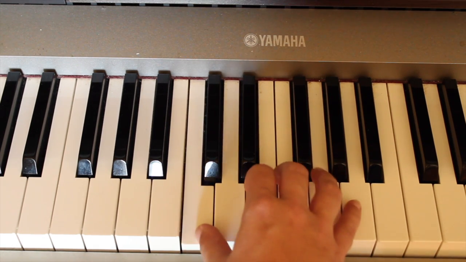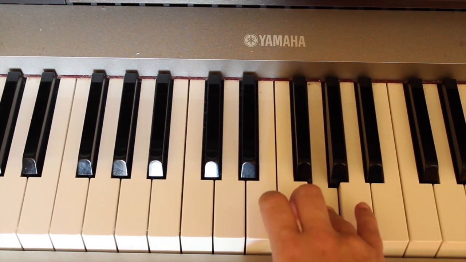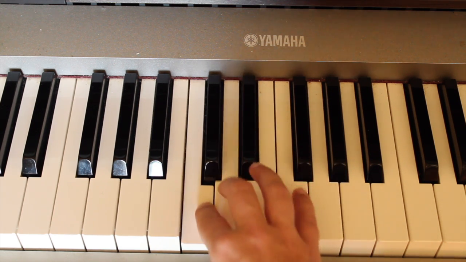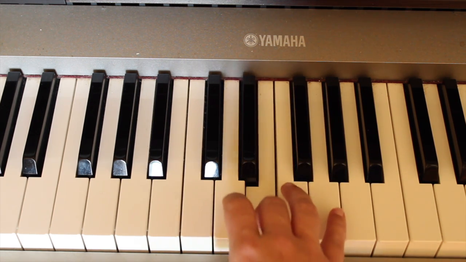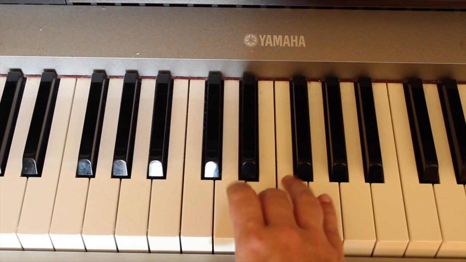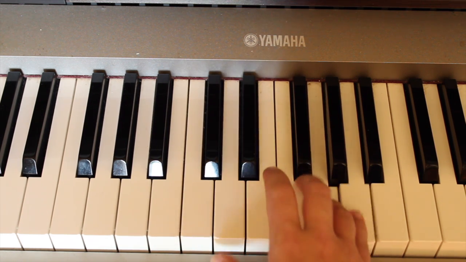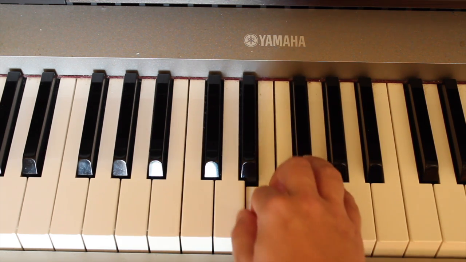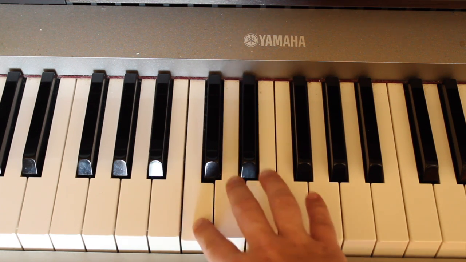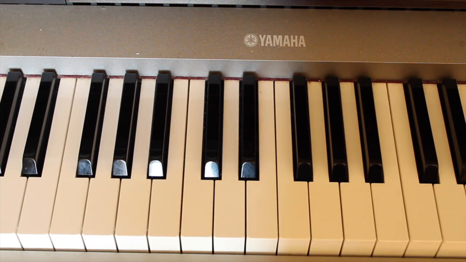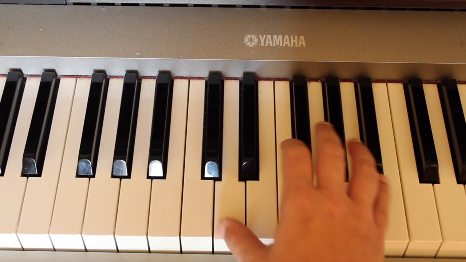For example, if I play the song Twinkle Twinkle Little Star in C major, then more than likely the very first note that I will play will be C, and the very last note I will play will be C. The same thing would happen if I played Twinkle Twinkle Little Star in D major.